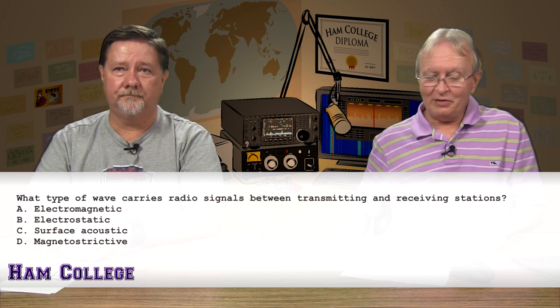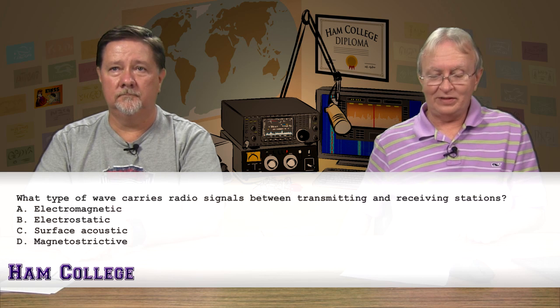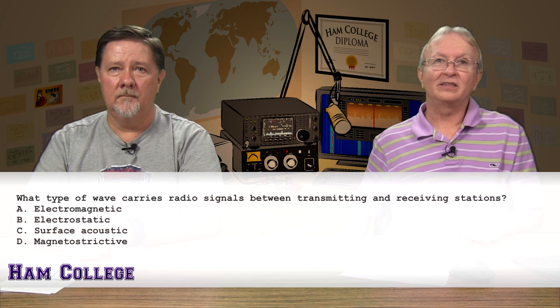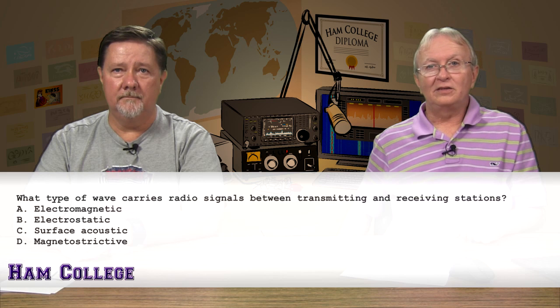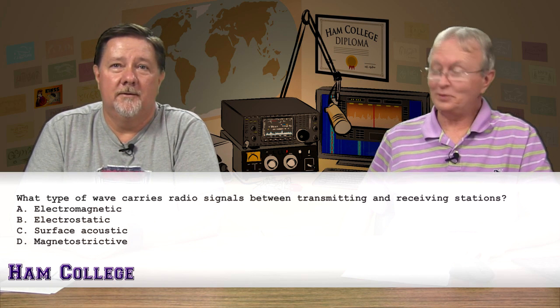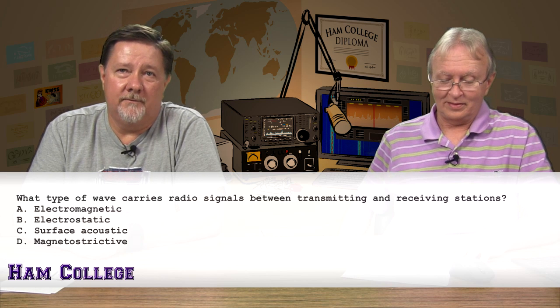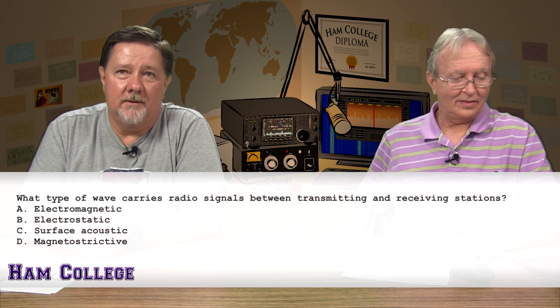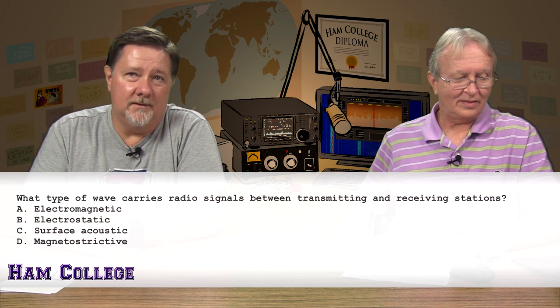What type of wave carries radio signals between transmitting and receiving stations? It's A, electromagnetic, B, electrostatic, C, surface acoustic, or D, magnetostrictive. Magnetostrictive. I've never even heard of that one before. I haven't either. So I'm going to go ahead and strike that one from the list of possible answers right now then. Yep, that would be wise. Okay. Surface acoustic. How's that? I don't even know what that is. I've never heard of such. B, electrostatic.